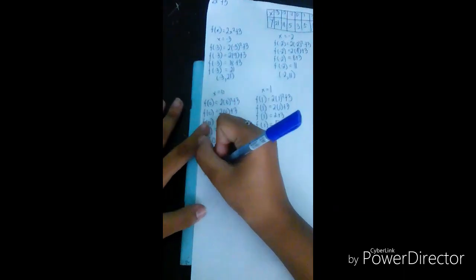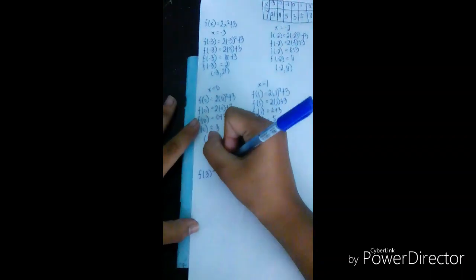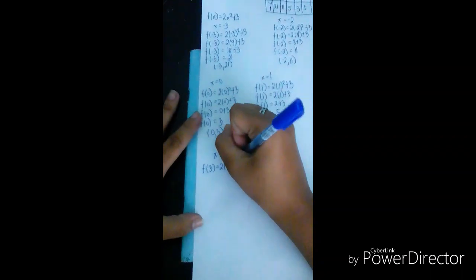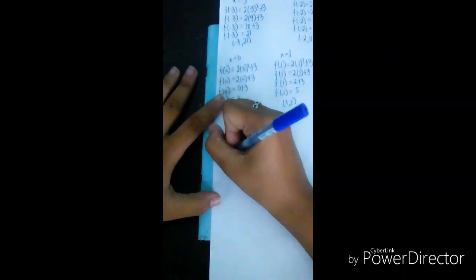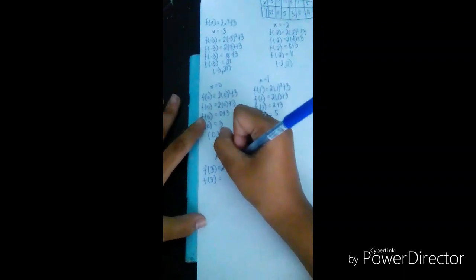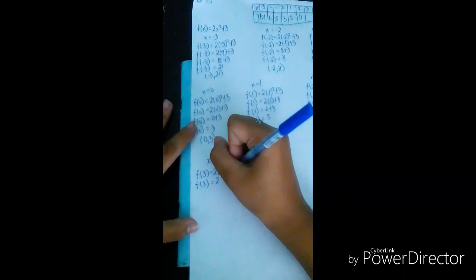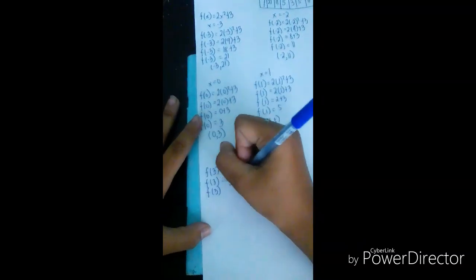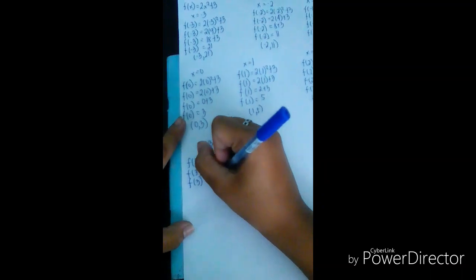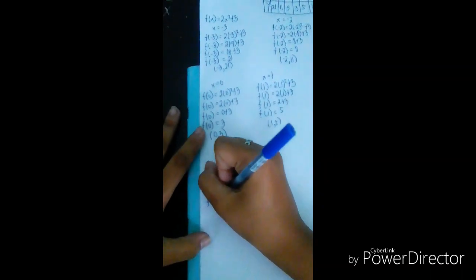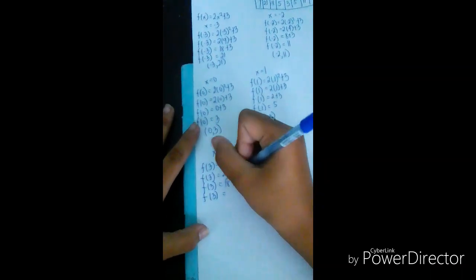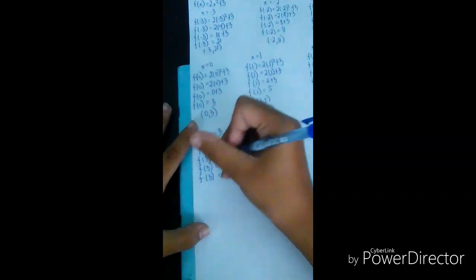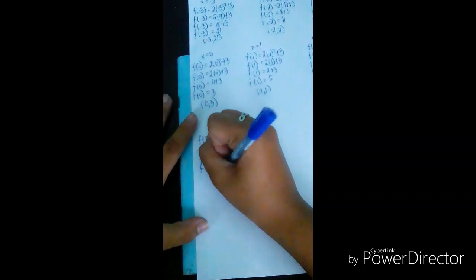x is equal to 3. f of 3 equals 2 times 3 squared plus 3. 3 times 3 equals positive 9, plus 3. f of 3 equals 2 times 9, which is 18, plus 3. f of 3 equals 18 plus 3 equals 21. So the ordered pair is 3 and 21.